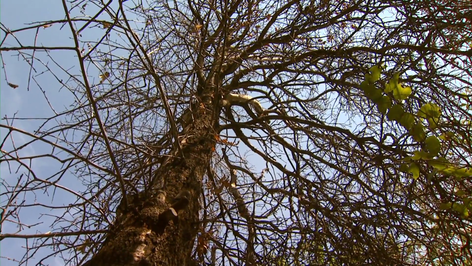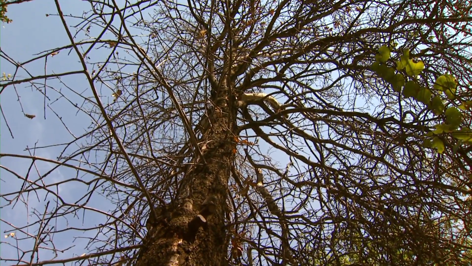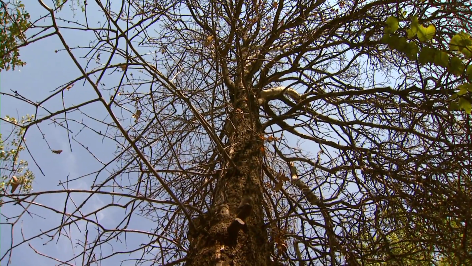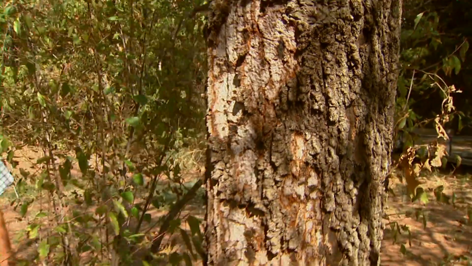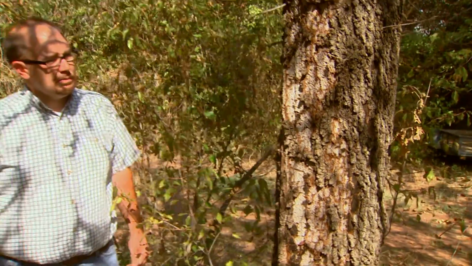The first sign of this would not have been the bark sloughing, but would have been a sparse crown. But shortly after that, the bark becomes loose and comes off. A lot of times you can just spot it by the bark lying around the base of the tree.